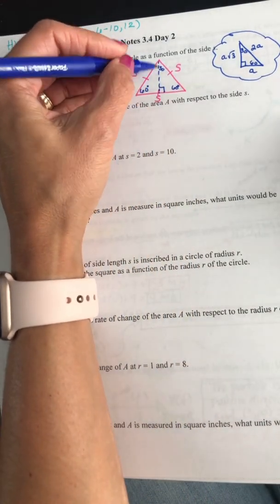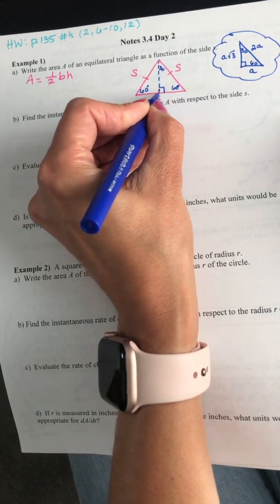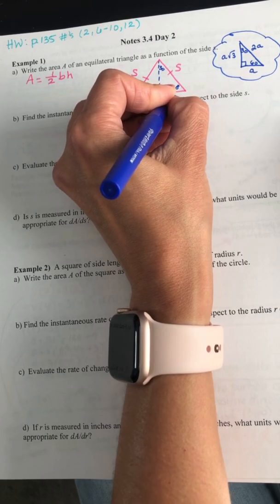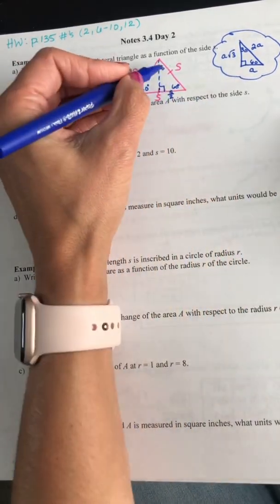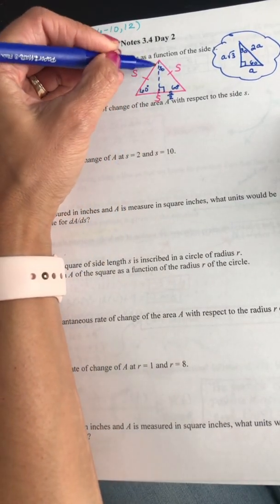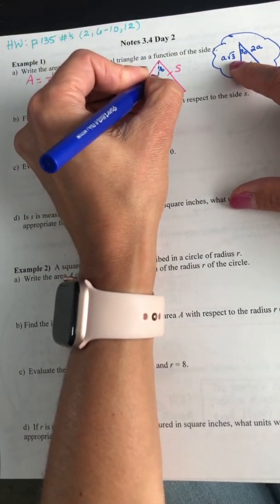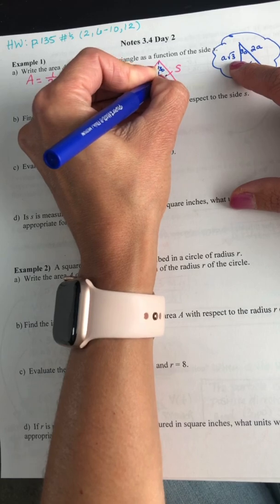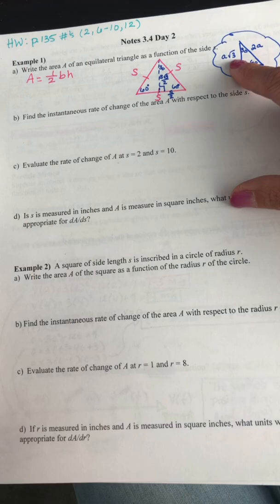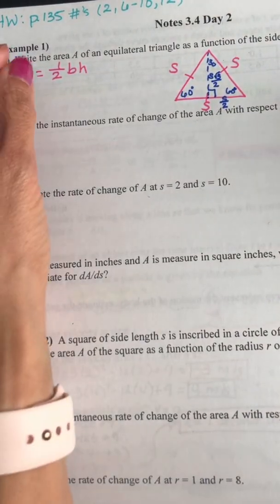So I want to find the height, and I know that this whole bottom side is S. So half of it would be S over 2. Since this is across from the 30-degree angle, that means this is my short leg. So my long leg is going to be the short leg times the square root of 3. So S over 2 times the square root of 3, so S square root of 3 over 2 pretty much. I know you can't see that, so let me zoom in a little bit. Okay, so now I know what to plug in.